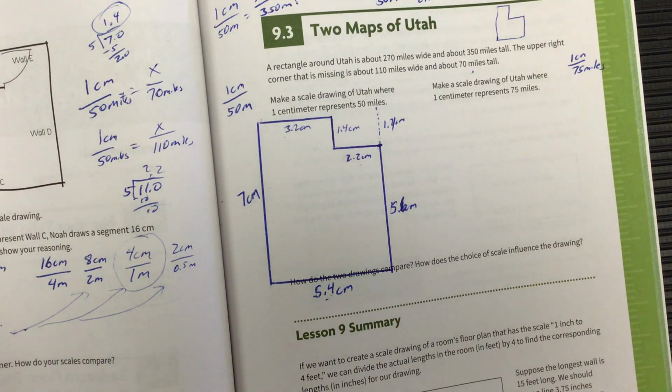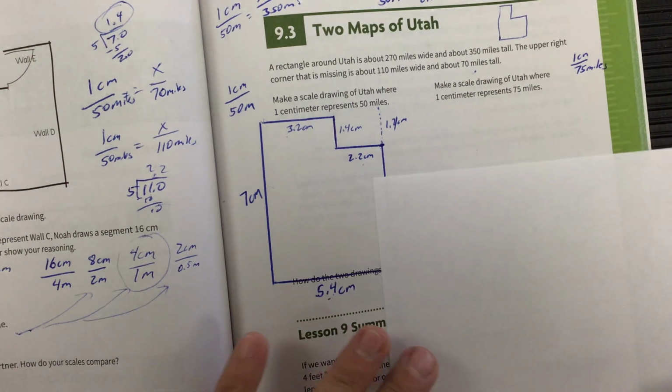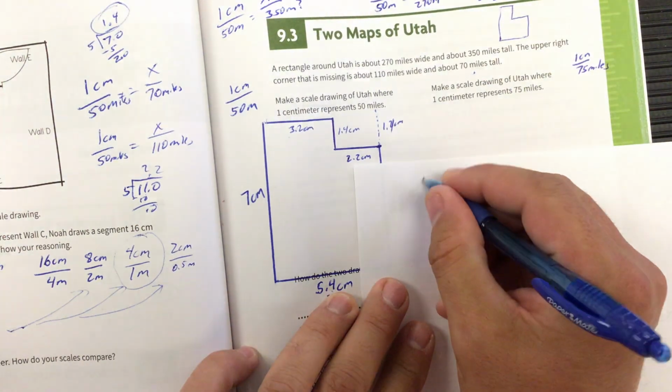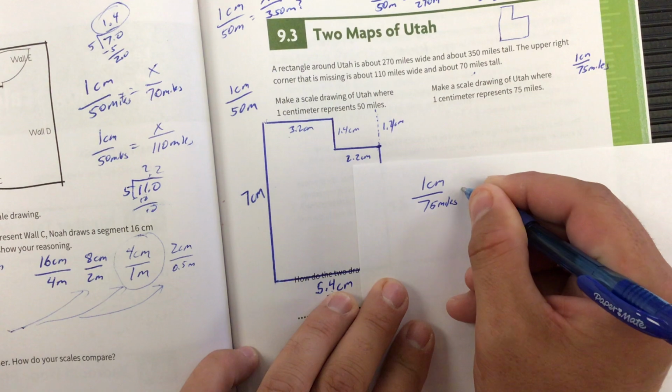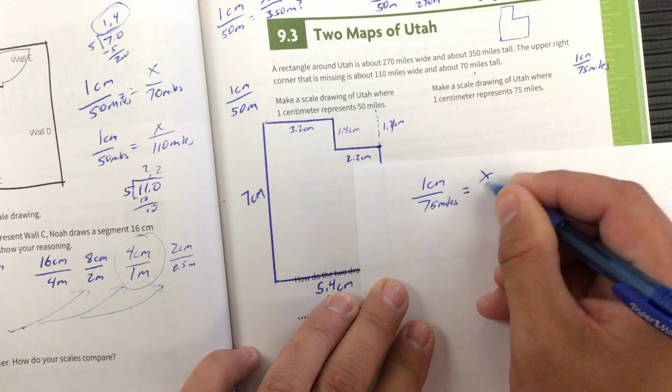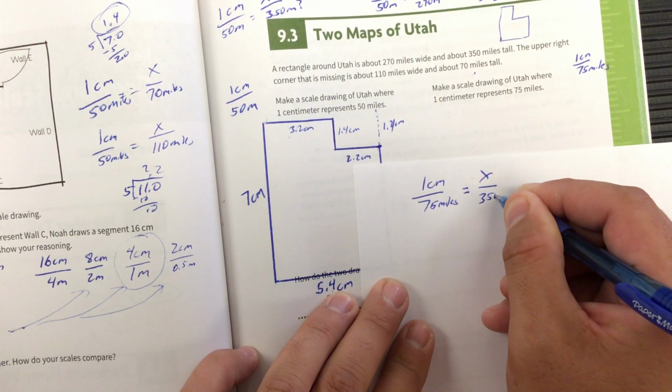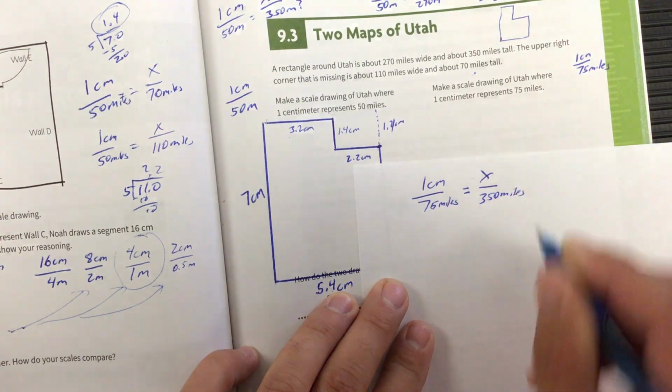I'm just going to get a different sheet of paper here to do some of my work on. So if 1 centimeter equals 75 miles, we're going to do tall first. How many centimeters equals 350 miles?